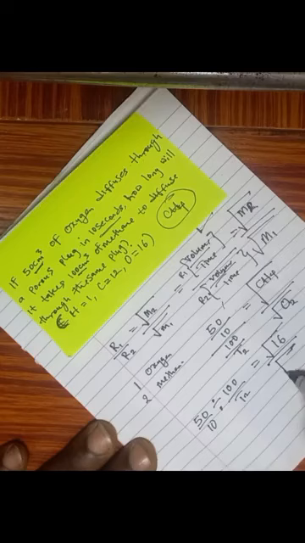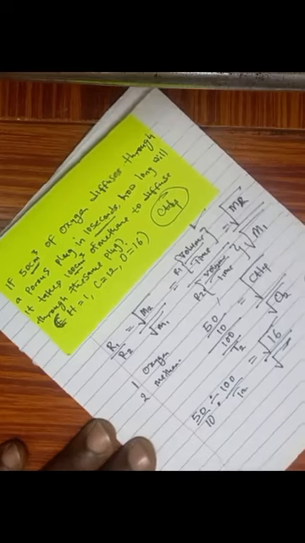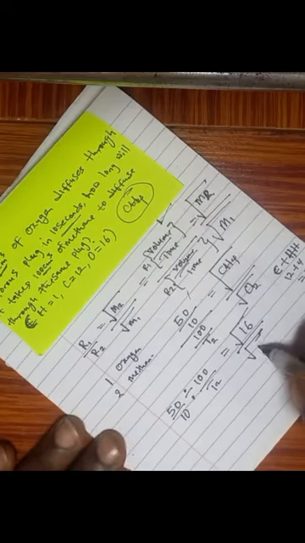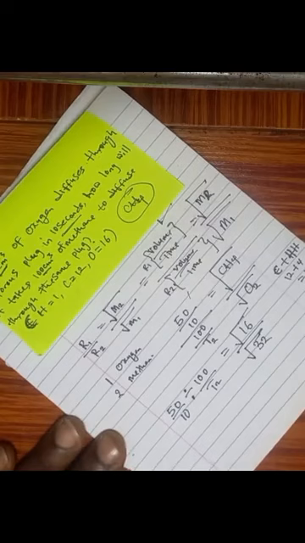So this is square root of 16 over, okay, what is our molar mass of oxygen? Of course, oxygen is 16 times 2 because oxygen is diatomic. So this becomes 32. All right.